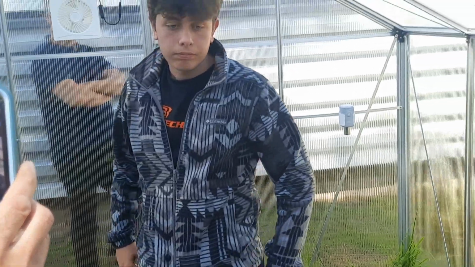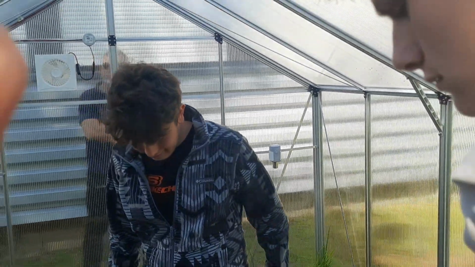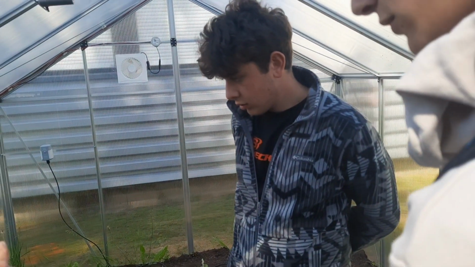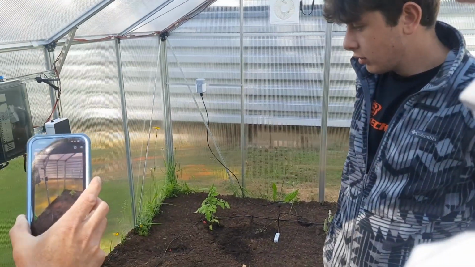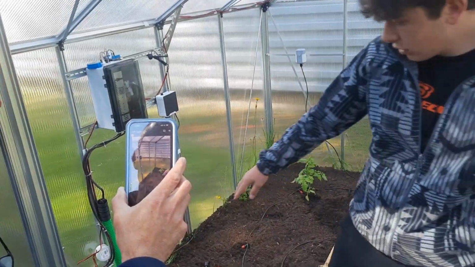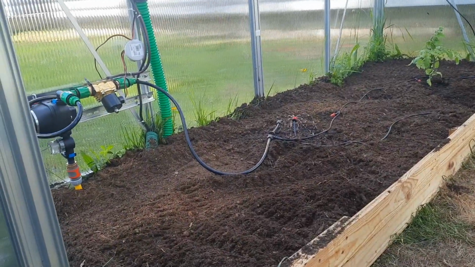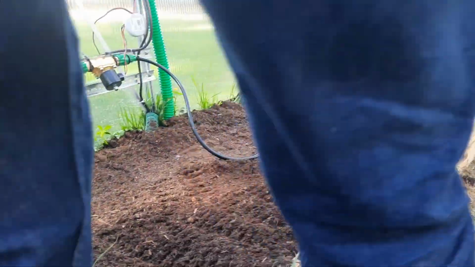We can also turn on the watering system, so let's do that. Switching on now, that takes a while. When it switches, this valve opens, lets the water through, the water goes flowing, and everything starts.